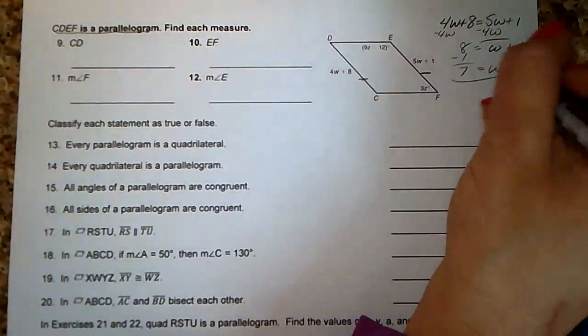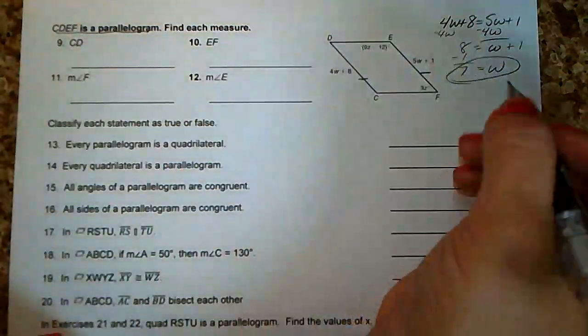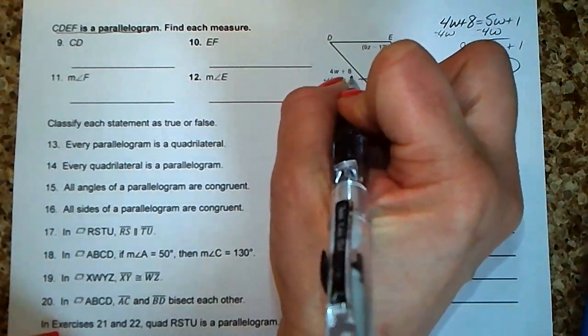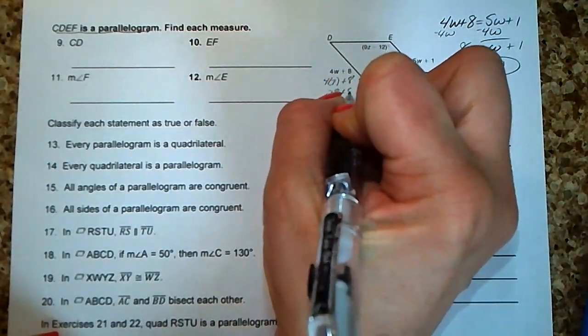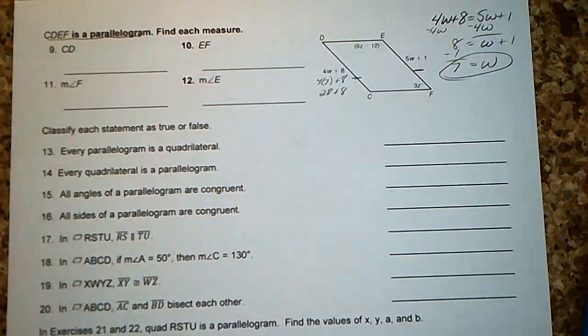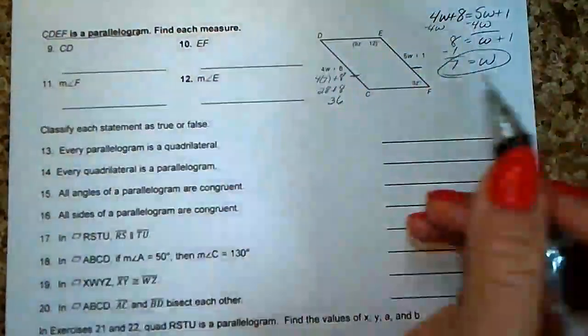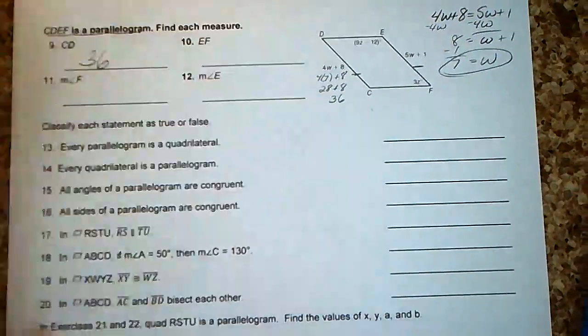Okay, w is equal to 7 there. So we're going to plug it in: 4 times 7 plus 8. That's 28 plus 8, so we get 36 for that answer. Yep, 36. So the length of CD is 36 there.